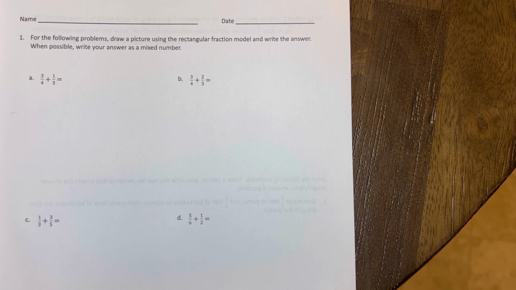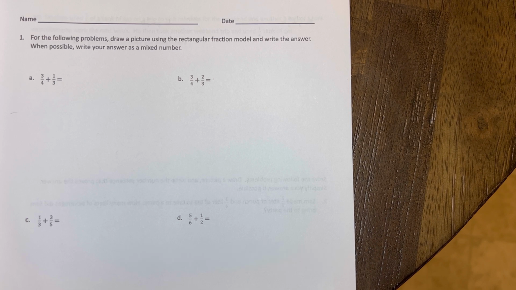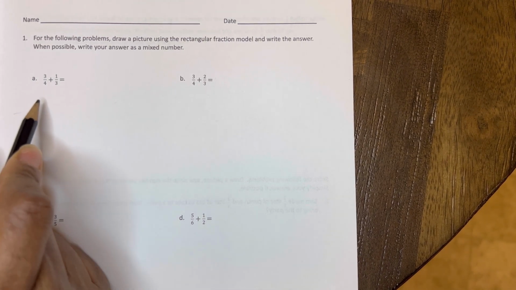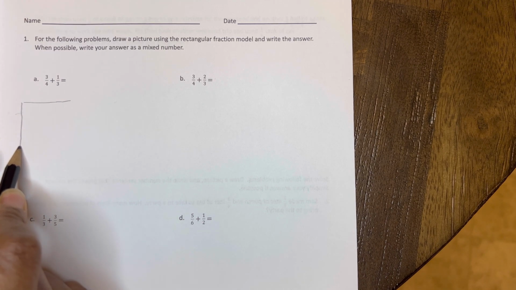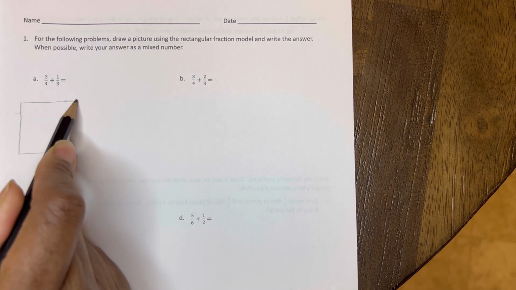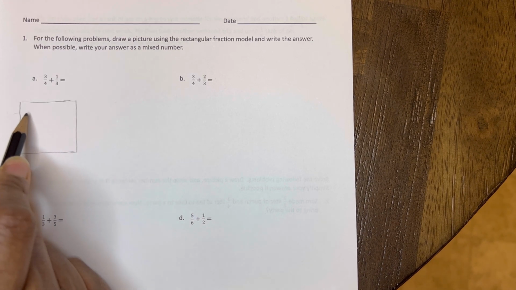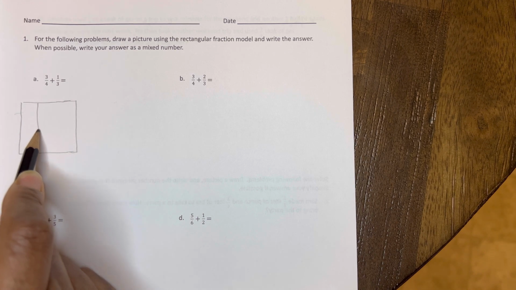Today we're going over module 3, lesson 4. And in this lesson, students are learning to add fractions with sums between 1 and 2. Okay, so what you want to do is draw an area model for 3/4. Again, students are using an area model to help them find the common units.